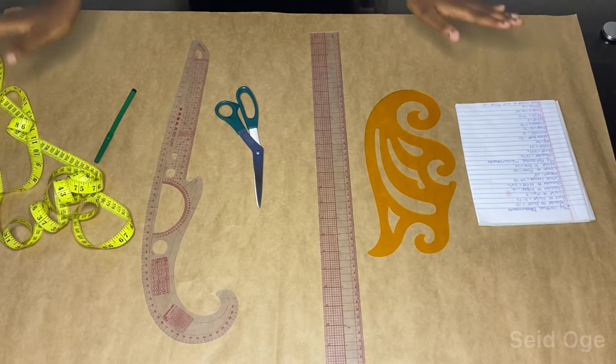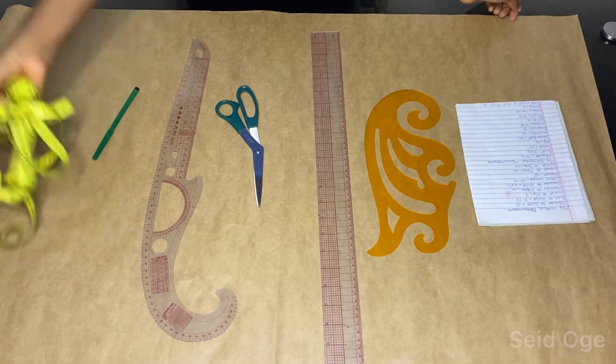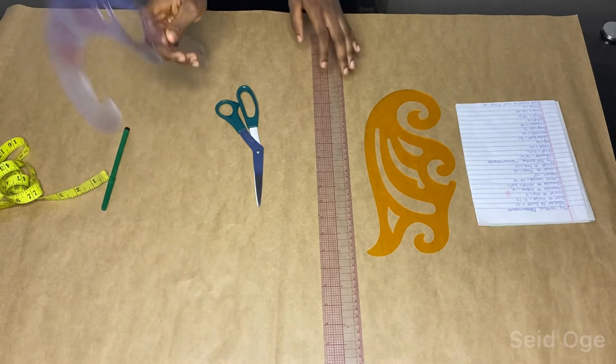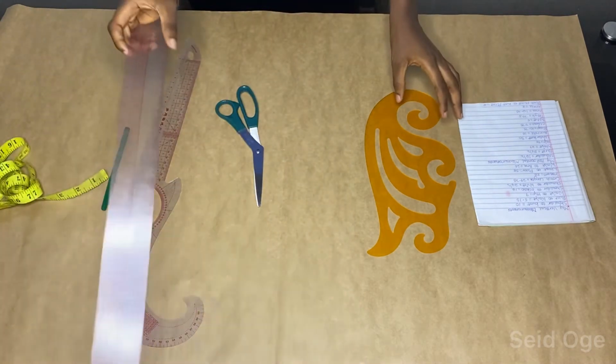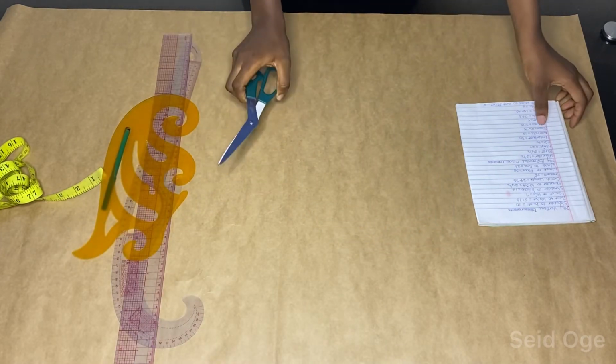These are the following tools that we're going to need. We're going to need pattern paper, of course. We're going to need a tape rule. We're going to need a marker. We're going to need this armhole curve ruler. We're going to need a straight ruler, and then we're going to need a French curve, and then pattern scissors.